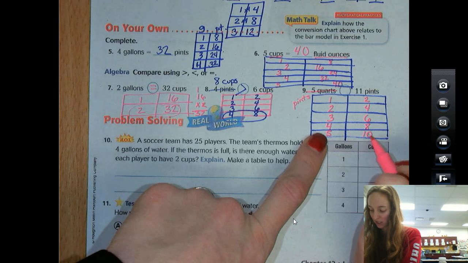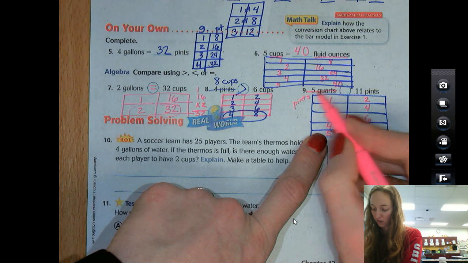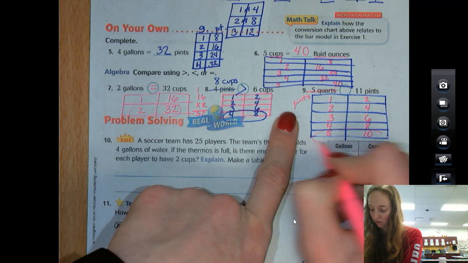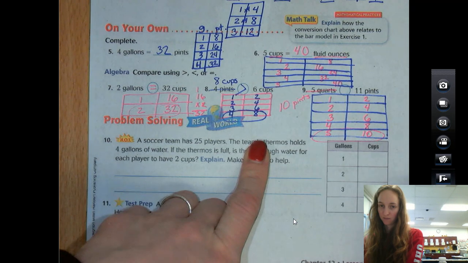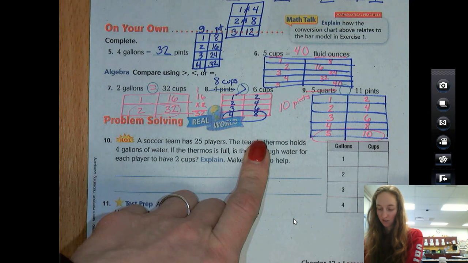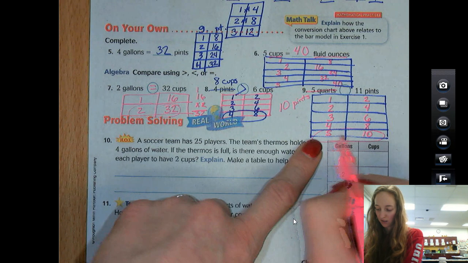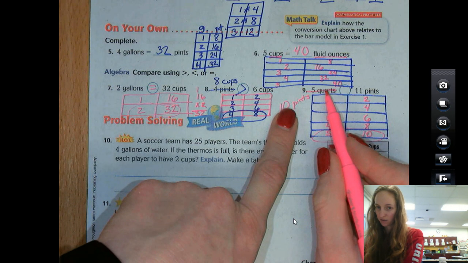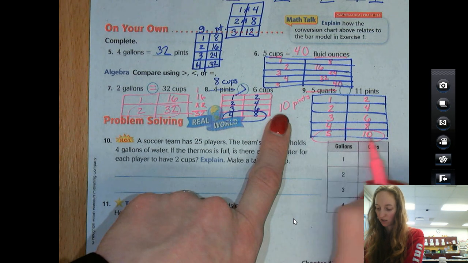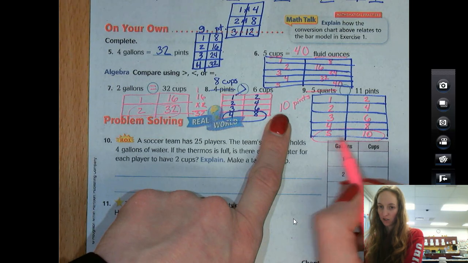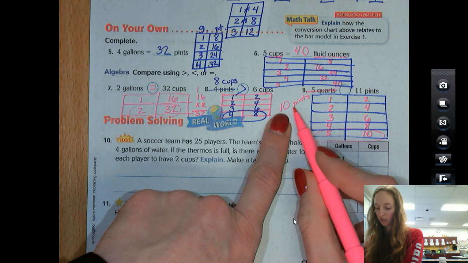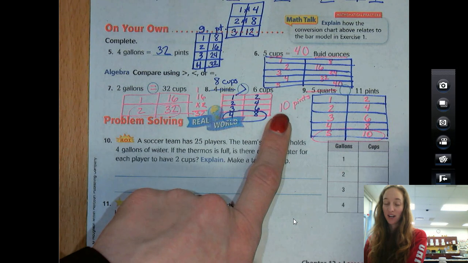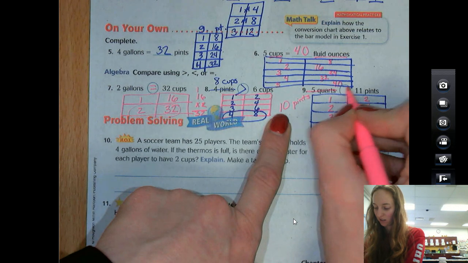5 quarts would be 10 pints. So instead of calling this 5 quarts, I'm going to call it, right here, 10 pints. Does that make sense? 5 quarts is equal to 10 pints. Because those are the same thing, okay, those are equal. So which one's more, 10 pints or 11 pints? 11 pints.